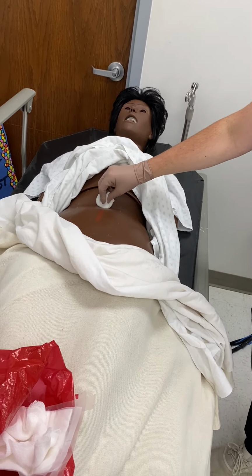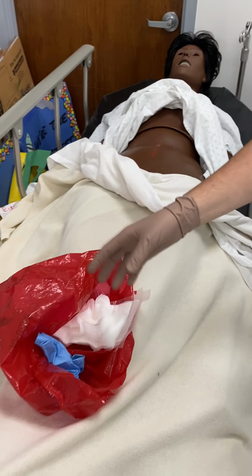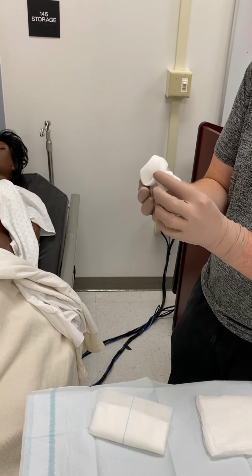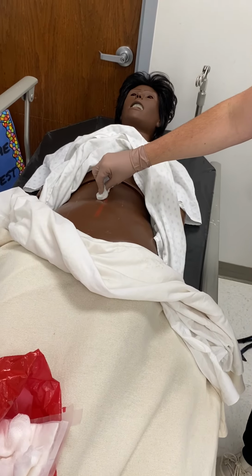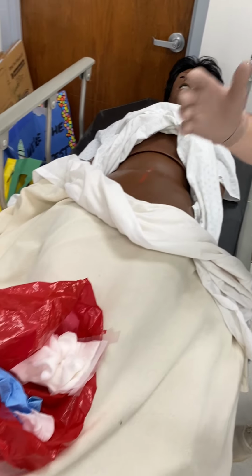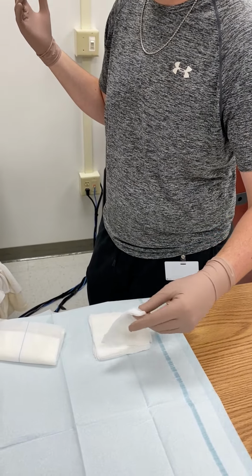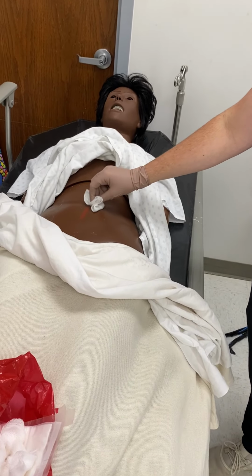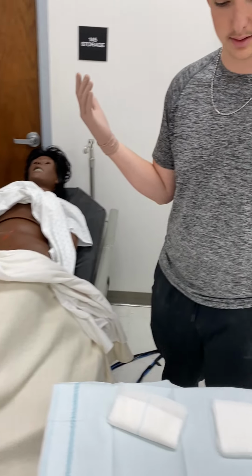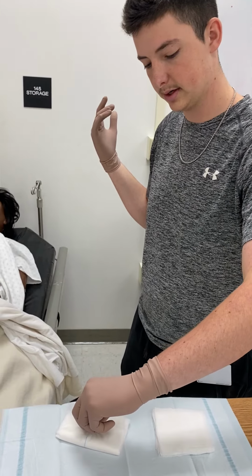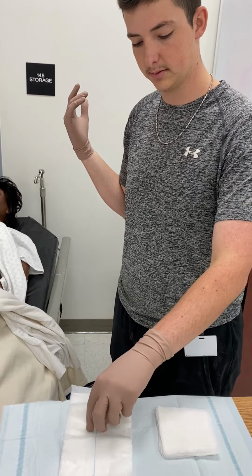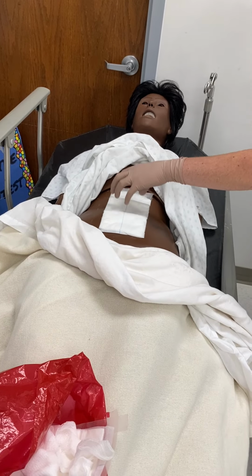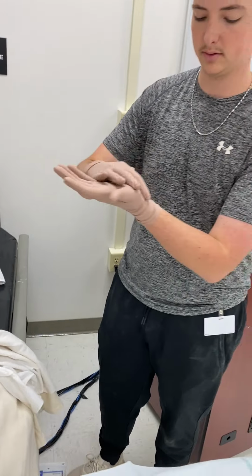Okay, with the cleanest, sterile portion. And to the right again. And finally, okay. Now this is clean. This hand is contaminated. I will now unfold my sterile dressing. Placing it on top. Positioning it. Perfect. Okay. Now I will remove my gloves.